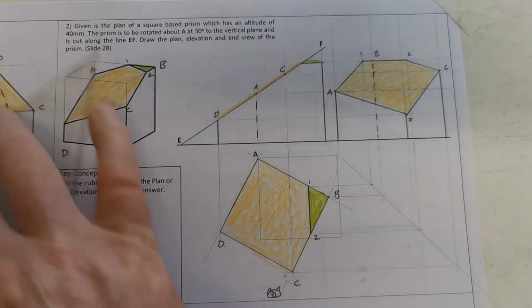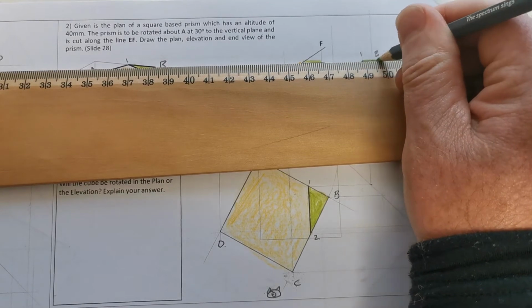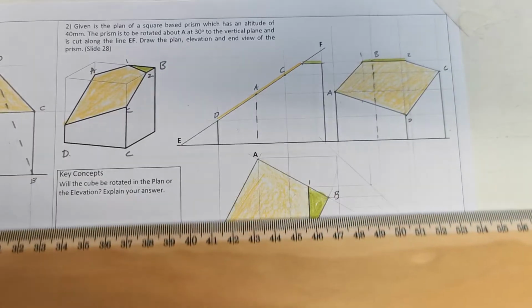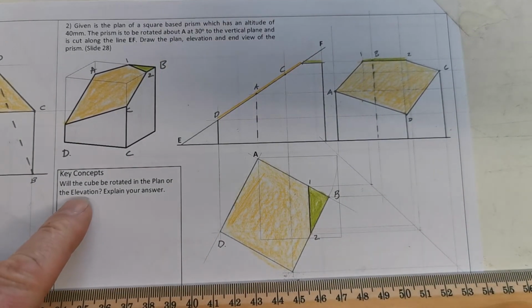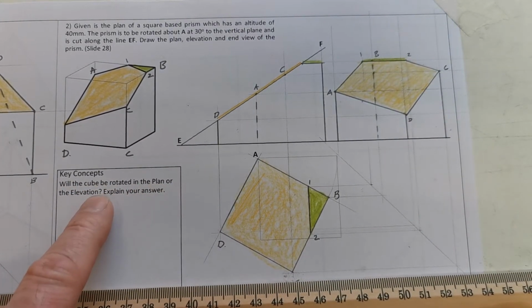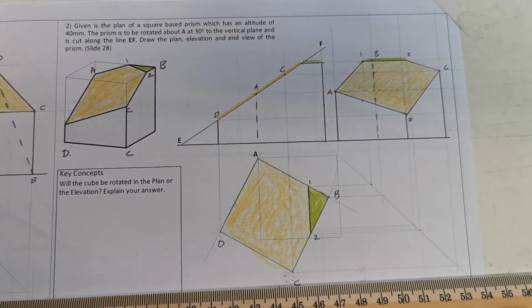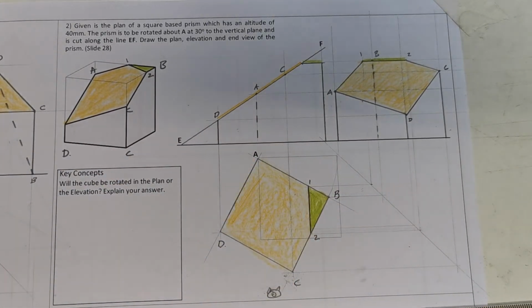Green surface is up on top here now, that going from 1 to 2. And there we go. So the key concept here was, will the cube be rotated in the plane or the elevation? Well, if it was rotated to the vertical plane, it had to be in the plane. Okay, if it was rotated to the vertical plane, because that's where you're seeing the edge view of the vertical plane. So that's that one.